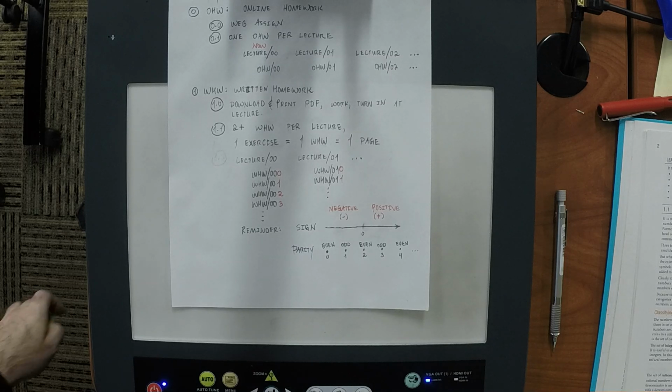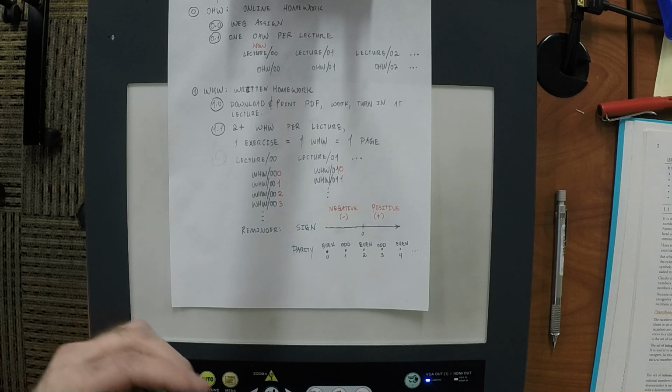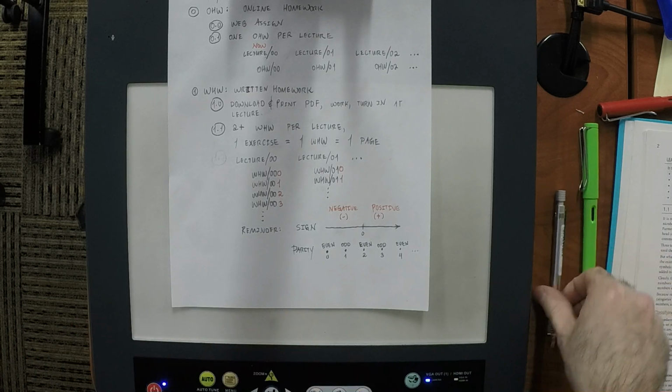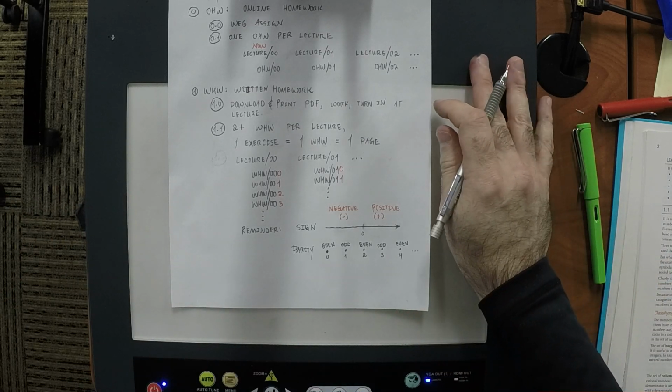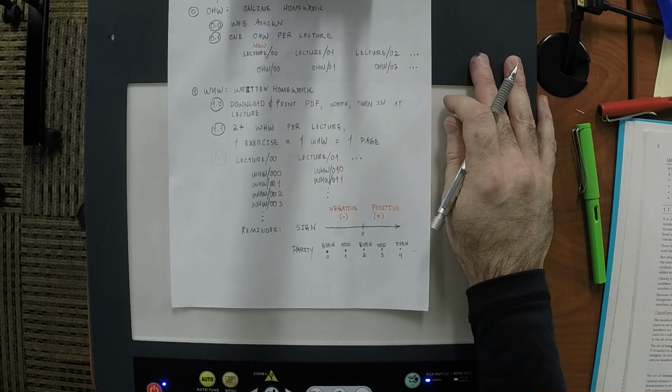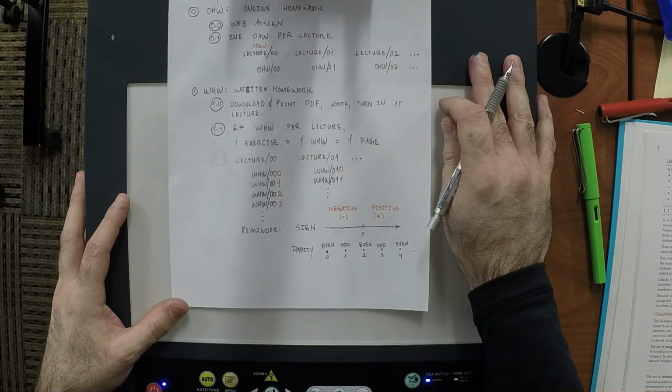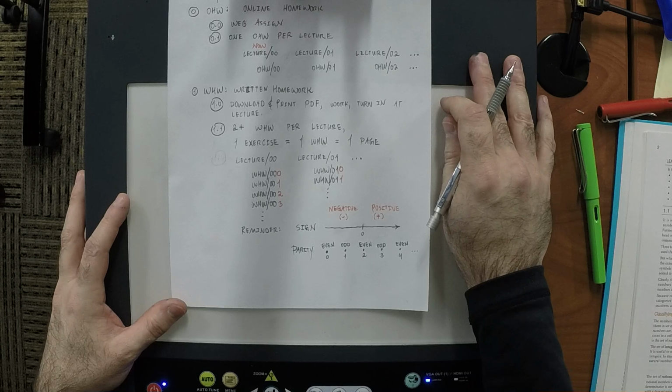Parity, not parody, like making fun of something. Parody is making fun of something. Parity is this even and odd concept. So I could say, what's the parity of 80? Even. And what's the parity of 81?